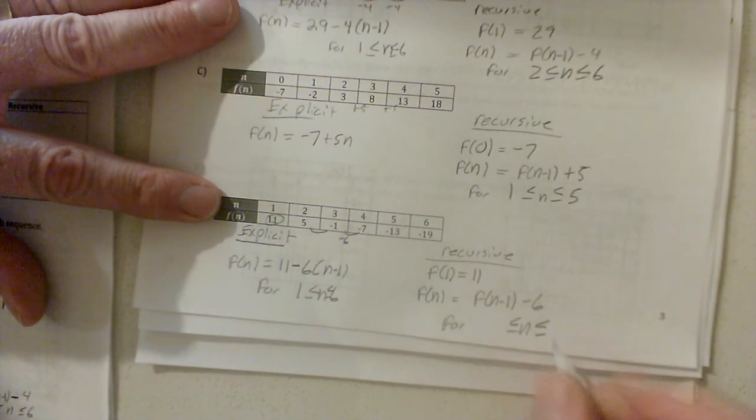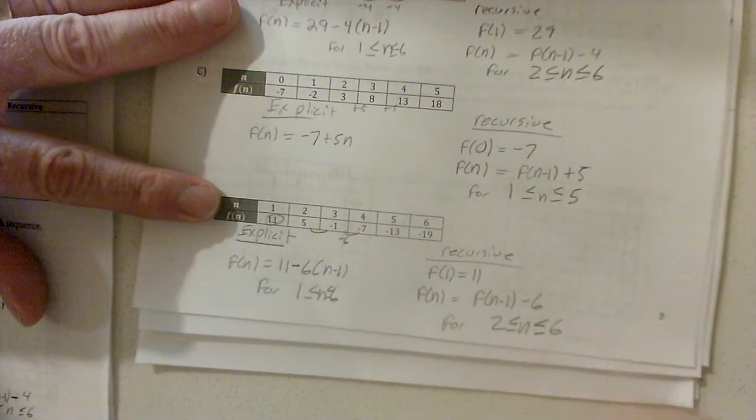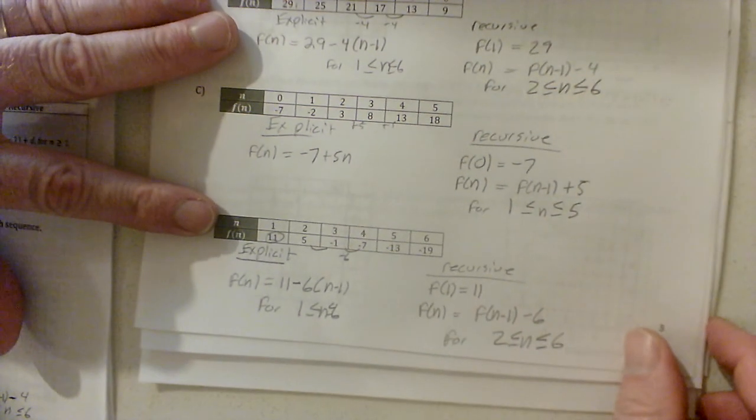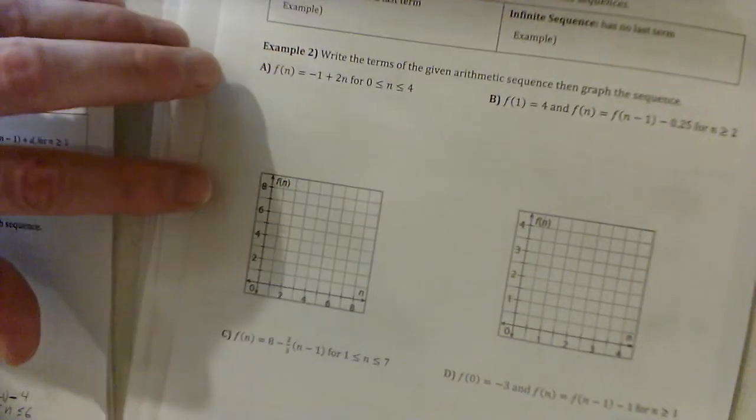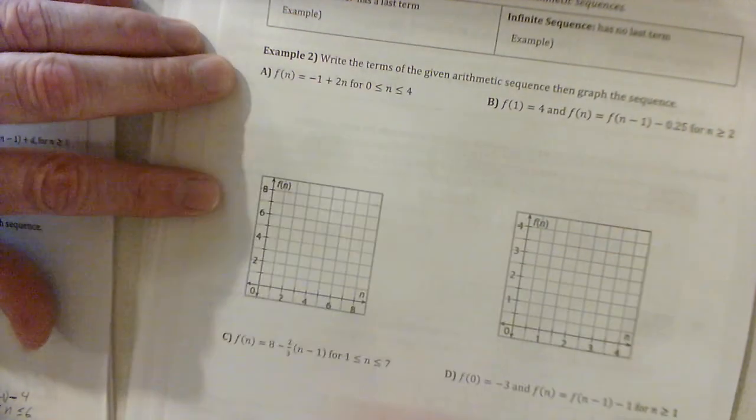And then for n, well, I've already got 1 up here. I don't have to use it again. 2 and 6. All right, I'm going to end with this page, and we're going to move on. The next page right here is going to have us do the same thing, except we're going to take a recursive and apply it.